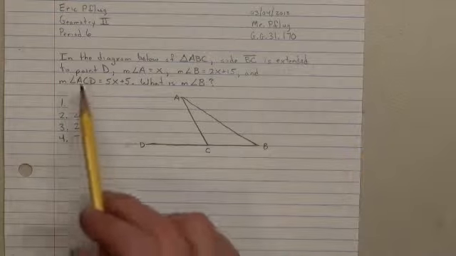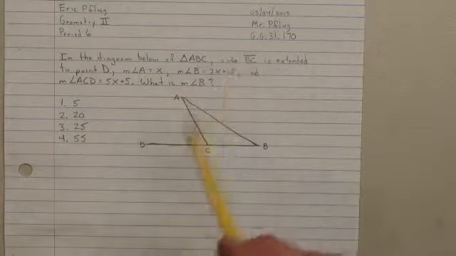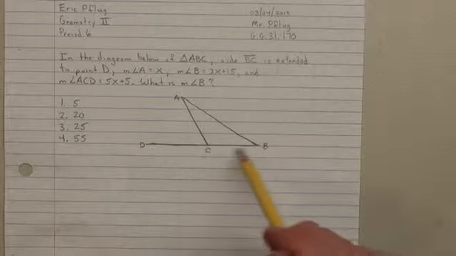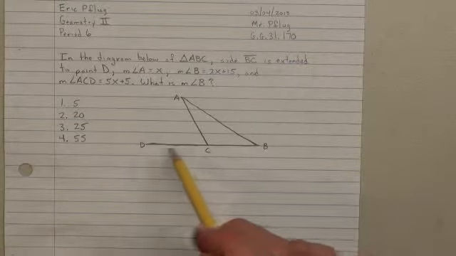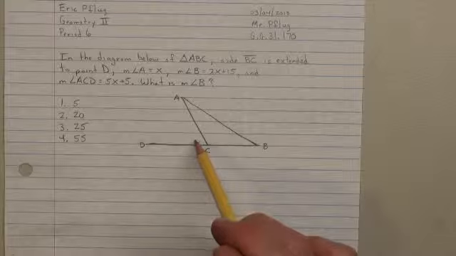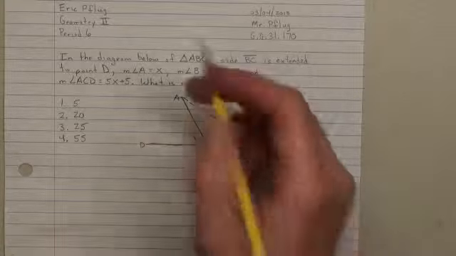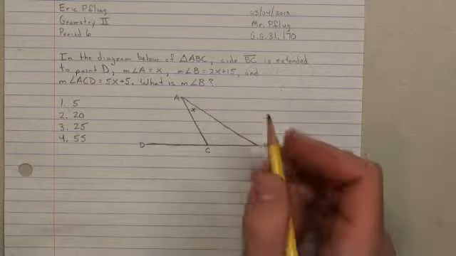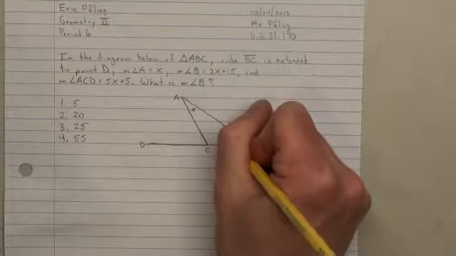So, in the diagram below of triangle ABC, you can see triangle ABC right here. Side BC, here it is extended to point D. So here's our exterior angle. The measure of angle A is x, so this one is x. The measure of angle B is 2x plus 15.